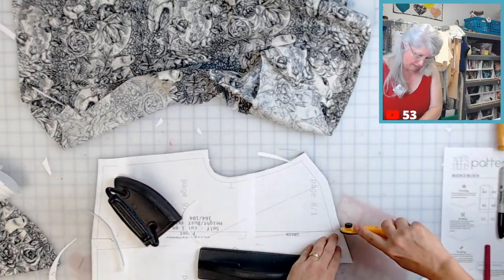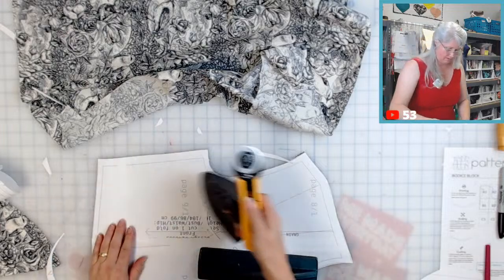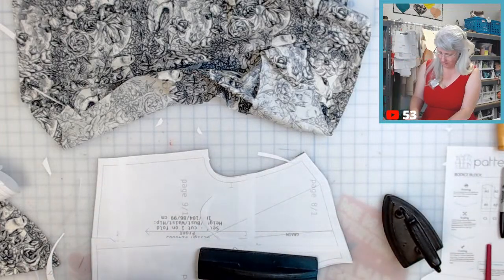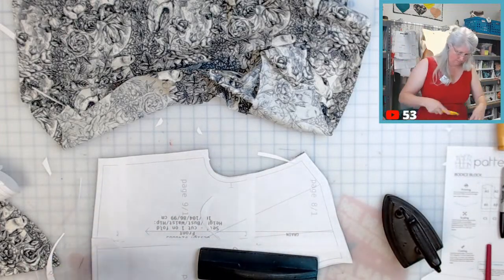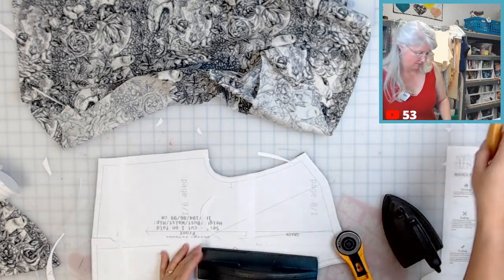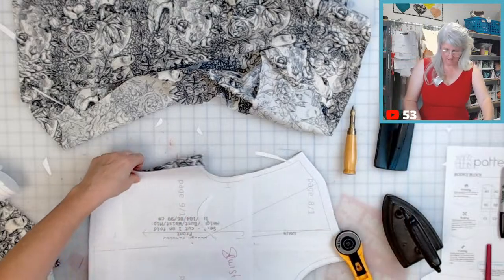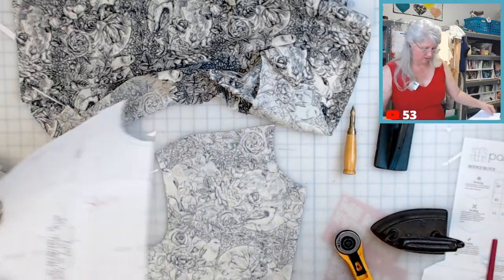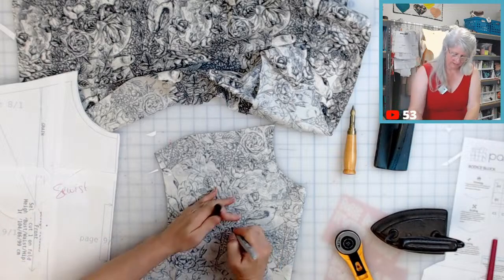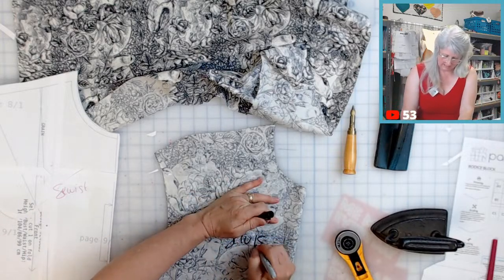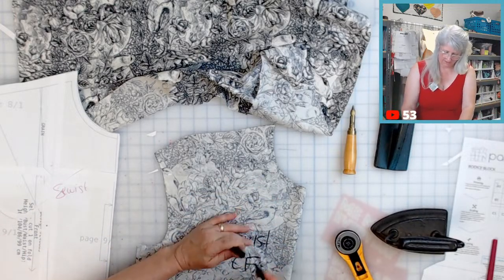Now, you want to be pretty accurate, but don't kill yourself trying to be beautiful. All right, we're going to do a vantage point like that. And this one is Sewis, and I need to tell myself this is the center front before I forget.